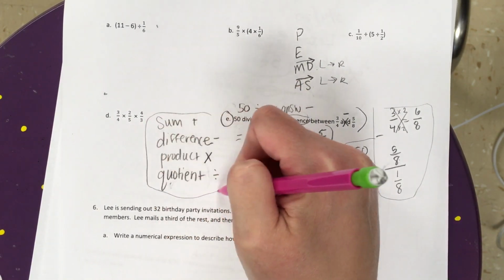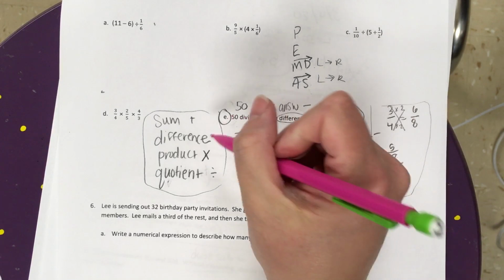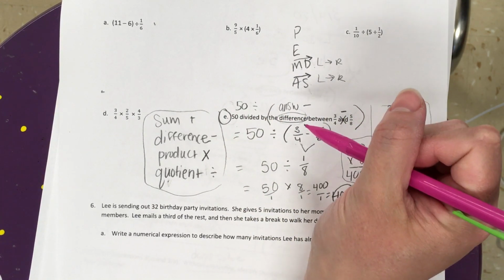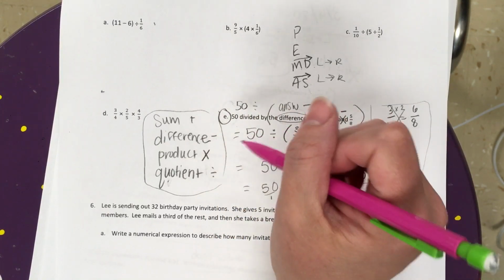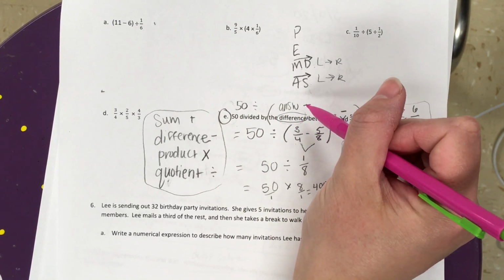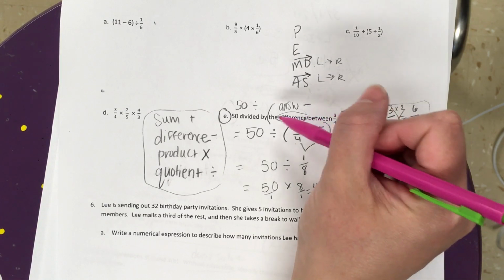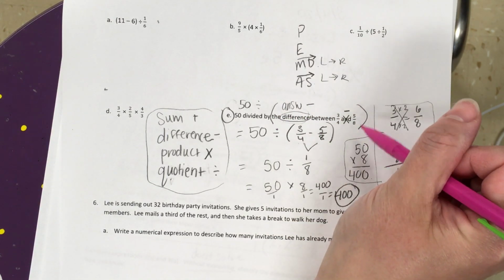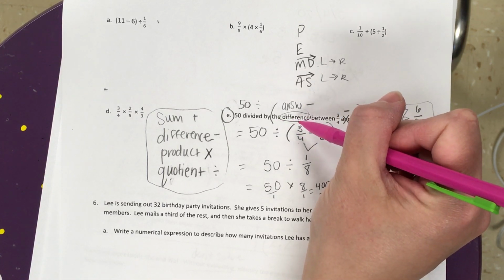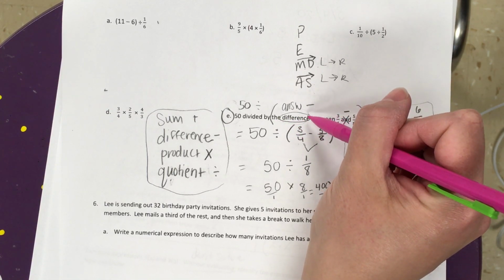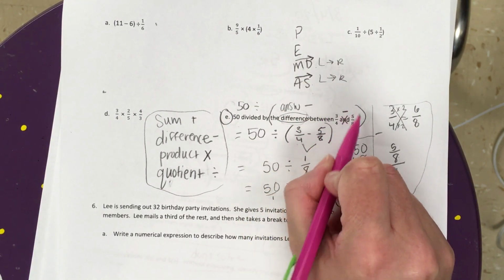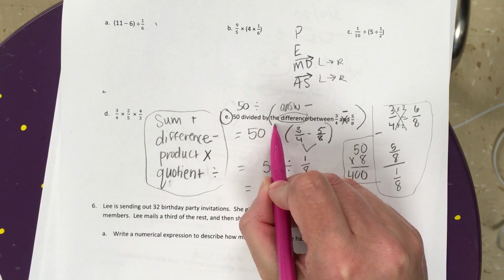These are things that you need to have memorized for Friday's test, because you're going to have a problem kind of like this on the test. So you want to be able to identify first what your answer word is in the problem, and then make yourself a note what operation that is. Then put parentheses around the numbers that go with that answer word. Here, difference was our answer word. It's subtraction. And they're talking about the difference between 3/4 and 5/8. So that's where our parentheses go around.